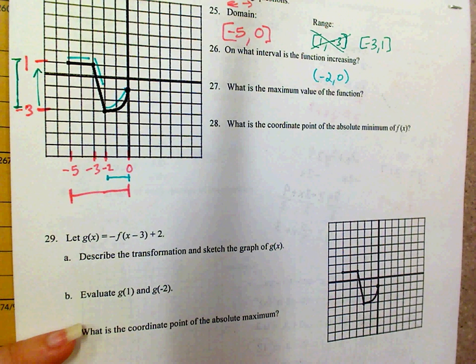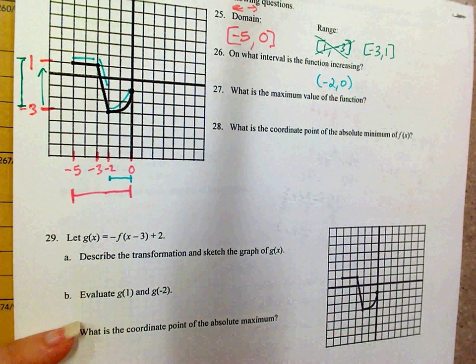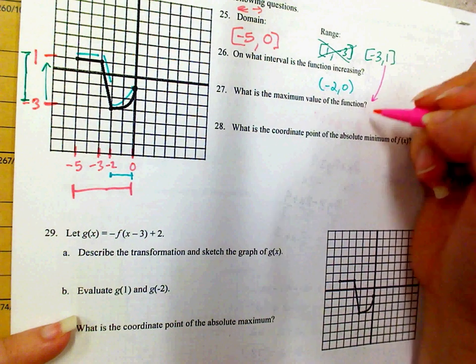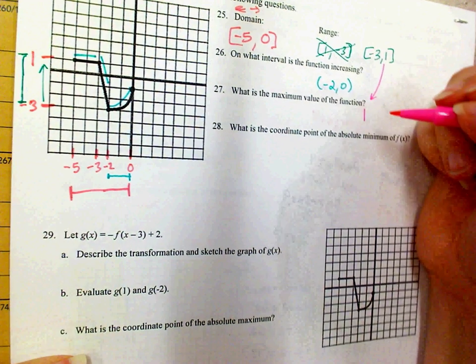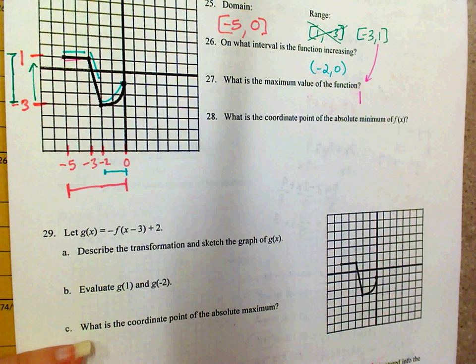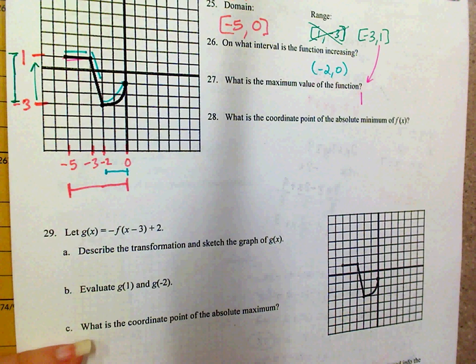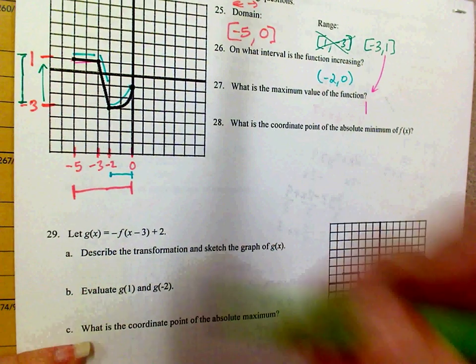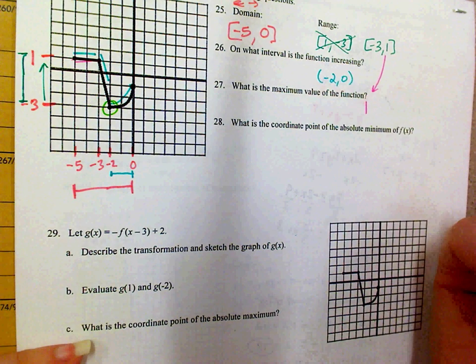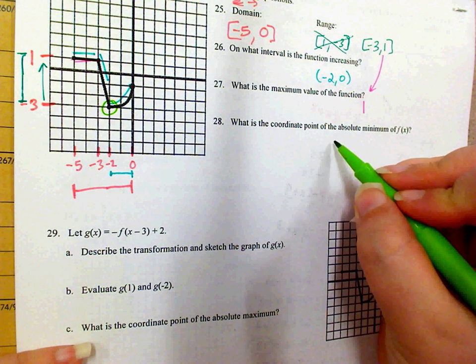And in fact, you don't even have to, you can just use your range. Your highest value is going to be the highest number on that, right? But it is 1. What is the coordinate point of the absolute minimum? Yeah, if you look, this right here, it's not in the middle of the graph, but it's not at the end point, right? The absolute minimum is negative 2, negative 3, that coordinate point.